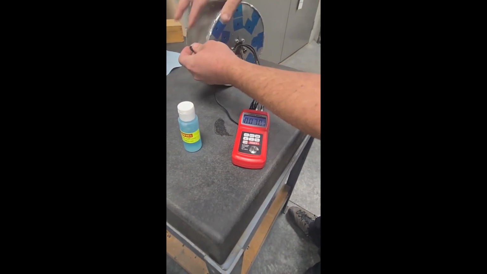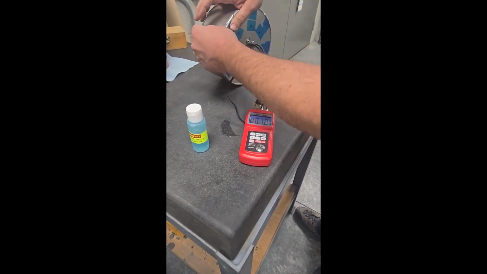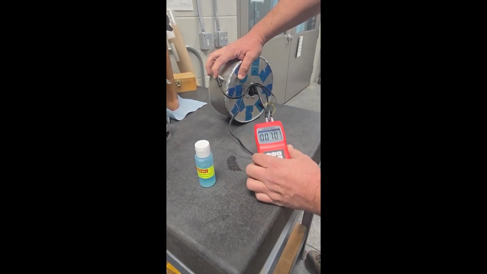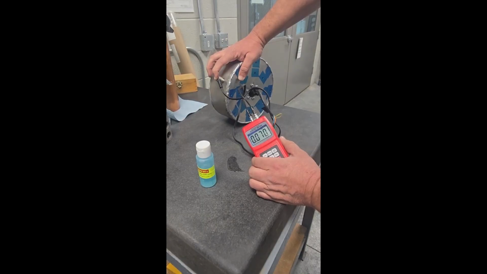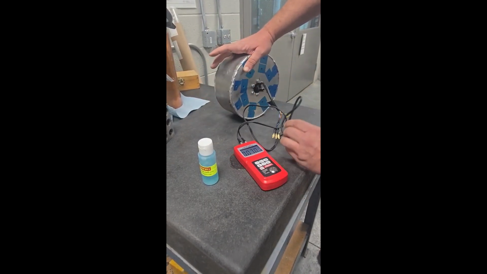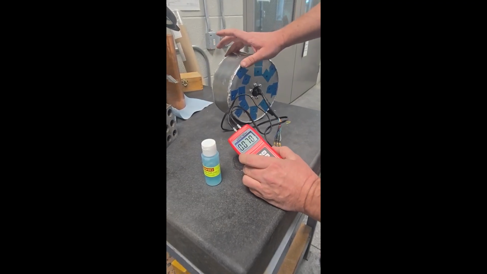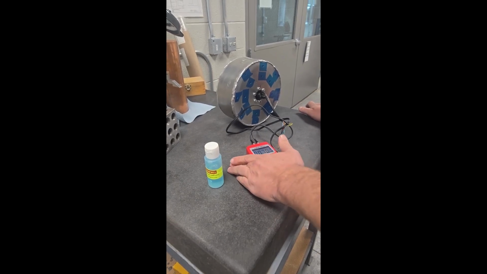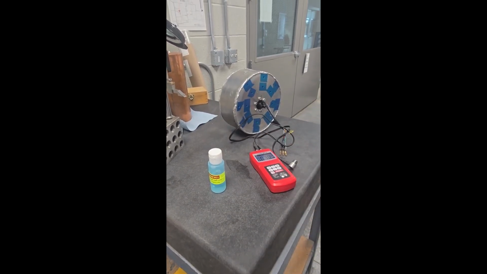And a lot of times when you form this, it's going to change. Or welding, still get the same value. That's pretty much it. So 0.07 inches, 70 thousandths. 70 thousandths of an inch is the thickness of material.